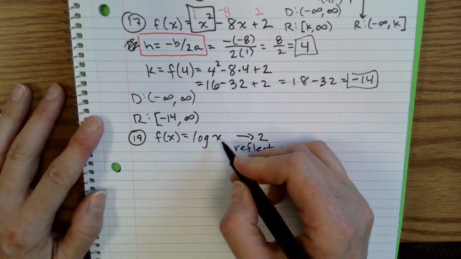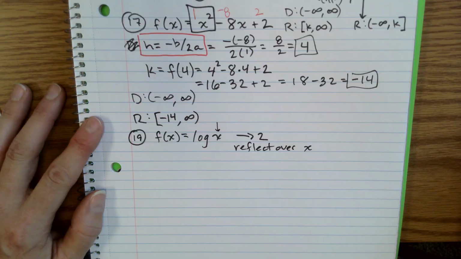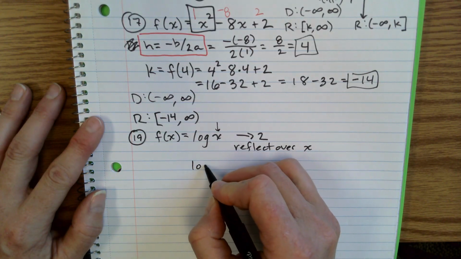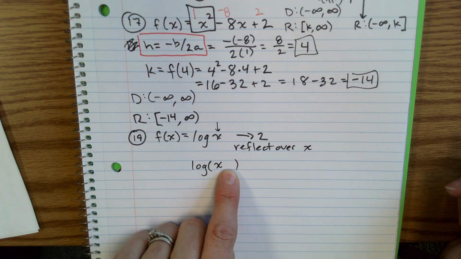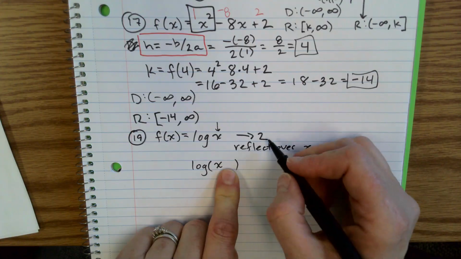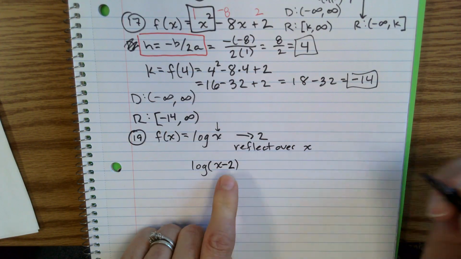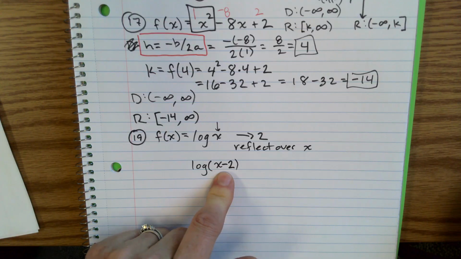Okay, a left-right shift shows up right next to the x. So that would be a log of parentheses. If it's +2, you're shifting left. If it's -2, you're shifting right. We want right, so we'll put -2. It's always the opposite sign when it's next to the x.